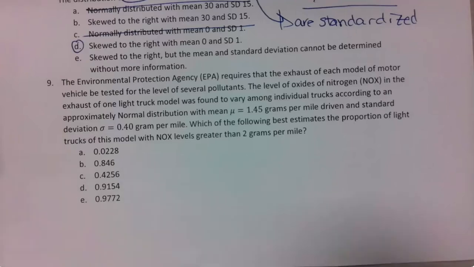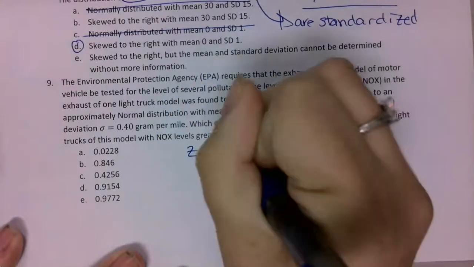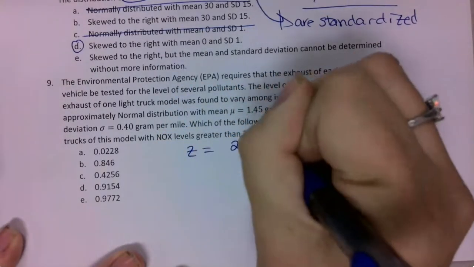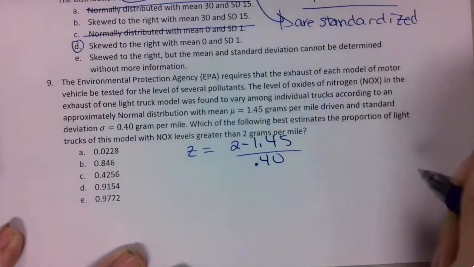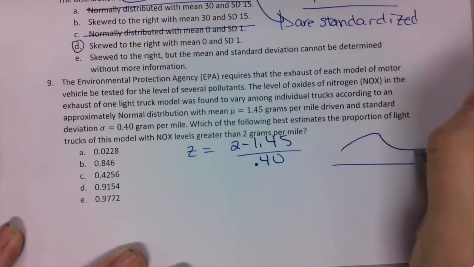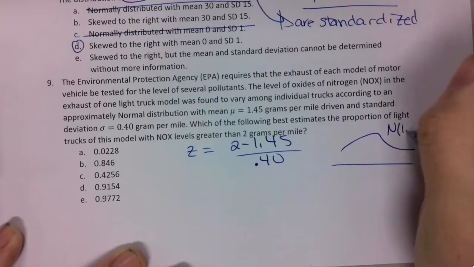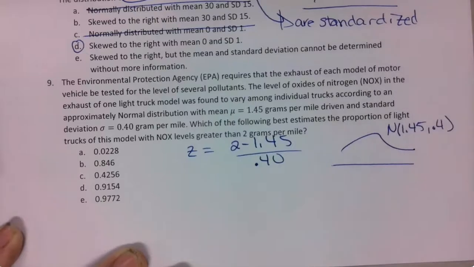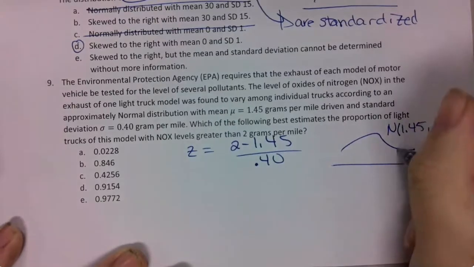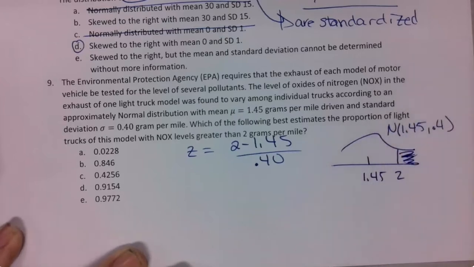grams per mile? So I want to start off by finding my z-score. So I'm going to do 2 minus 1.45 divided by 0.40. Remember, if this was a question on the free response section, I would want to sketch out my graph. It's normally distributed with a mean of 1.45 and a standard deviation of 0.40. And I want greater than 2 grams. So I know my mean is 1.45 and my 2 is here. So I want things off to the right.